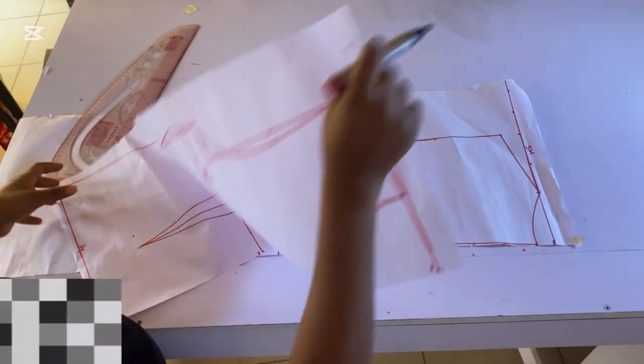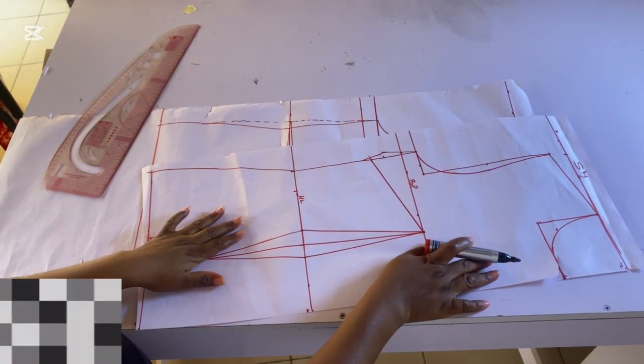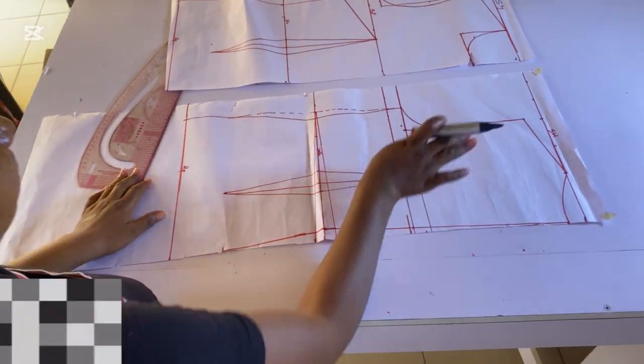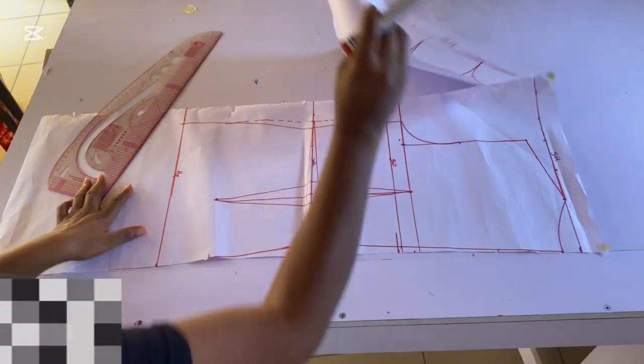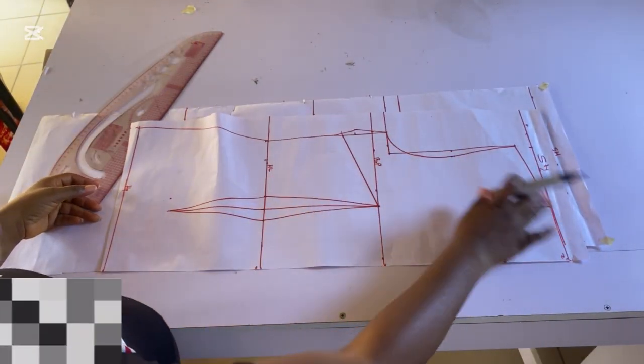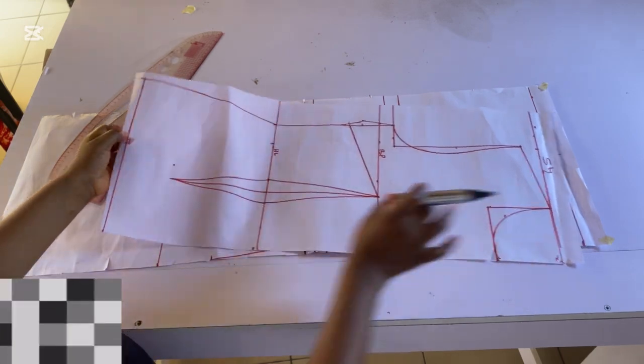So you can see the back pattern and you can see the front pattern, so you can tell the difference. The front half length is different from the back half length, and there is a side dart at the front pattern. Okay, as you can see right here.